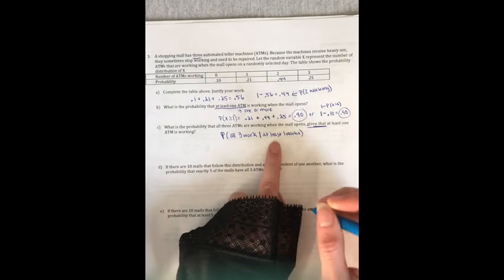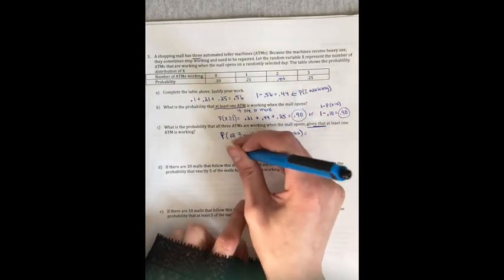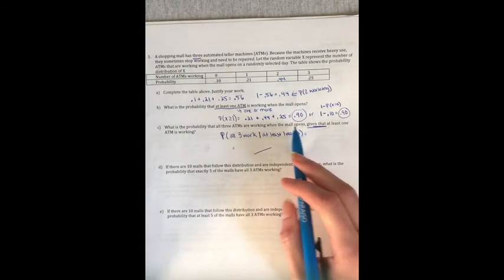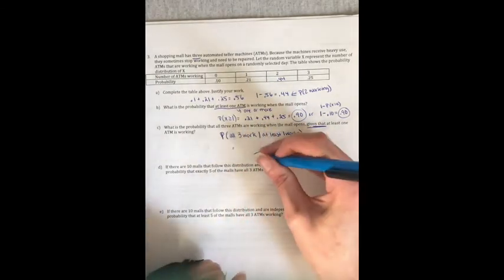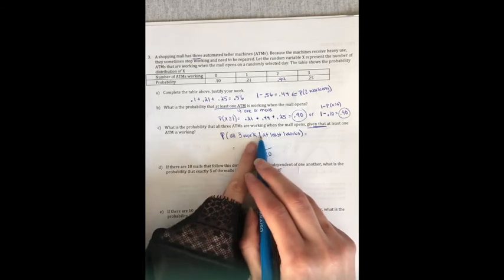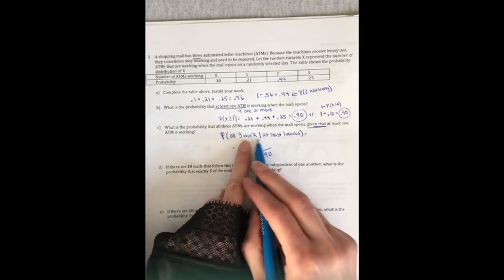So my denominator is at least 1 works. At least 1 we just did. At least 1 works is 0.90. Given that at least 1 works, what's the probability that all 3 work? So, and at least 1 works, those are basically the same thing.